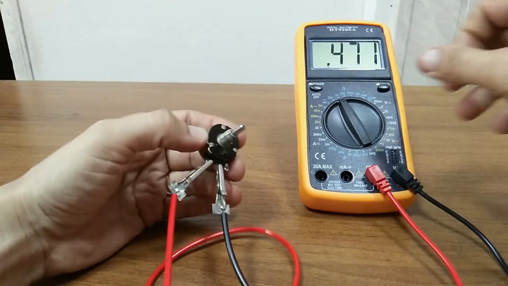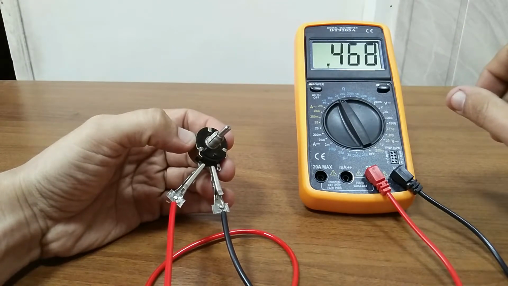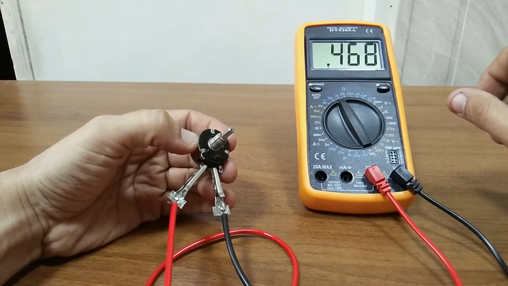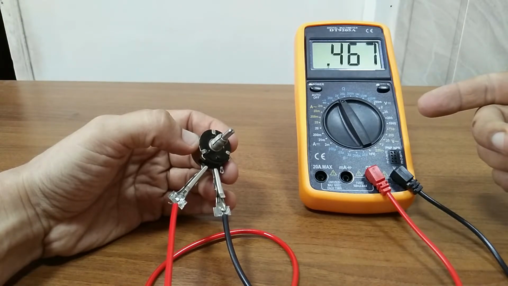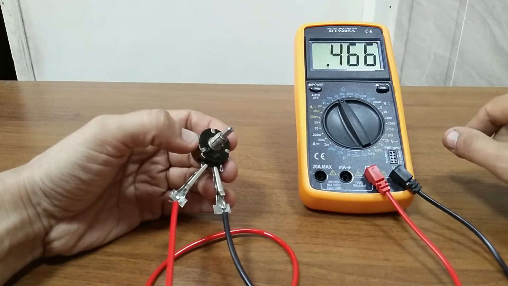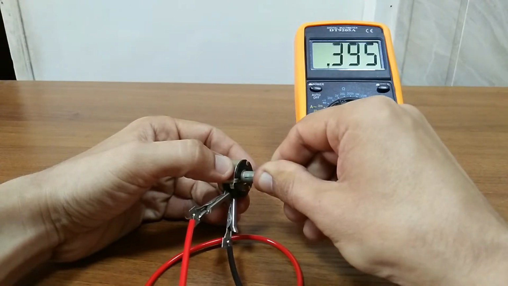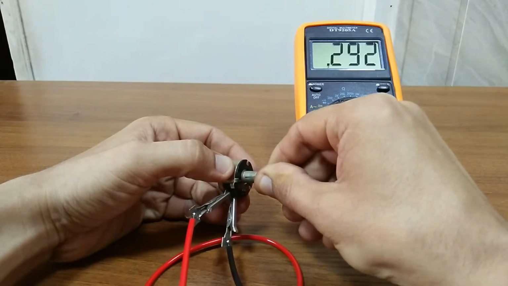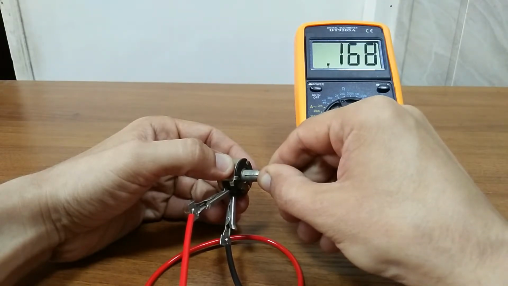It's better on the 2K level, and as you see, the maximum resistance we have is 468. I already said the mark on this multi-resistor is maximum 470. So let's make it lower. As you see, I can manage it with 1 ohm per step.